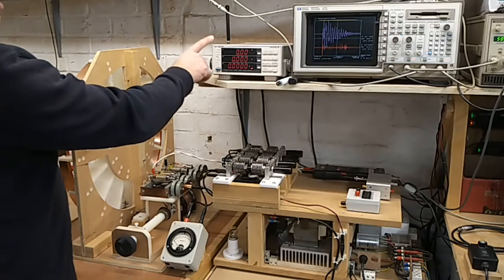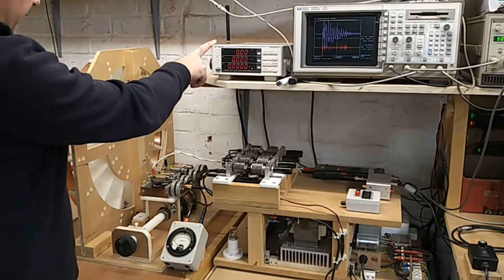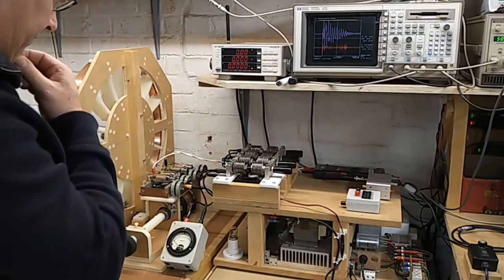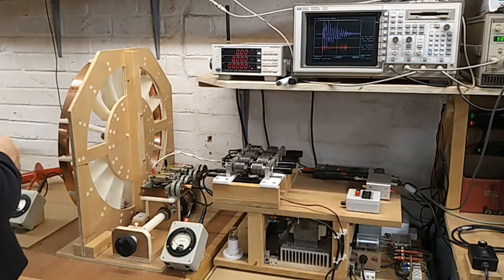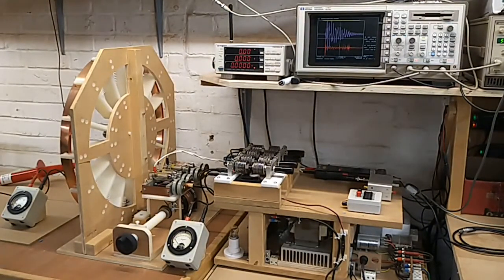Normal power incoming to the transformers, as usual, and that's about all the setup for this part. I'll just give it a little try just to make sure everything's set up correctly.